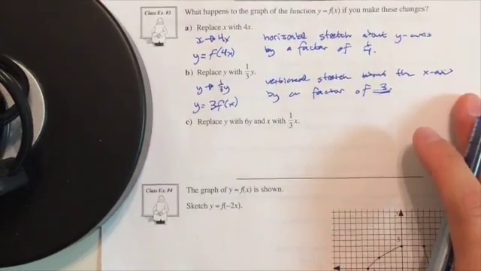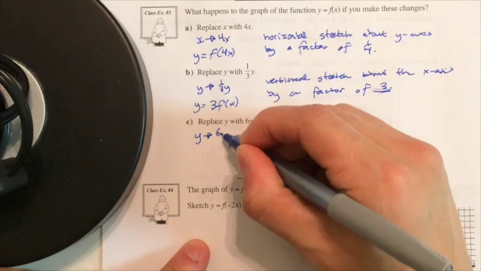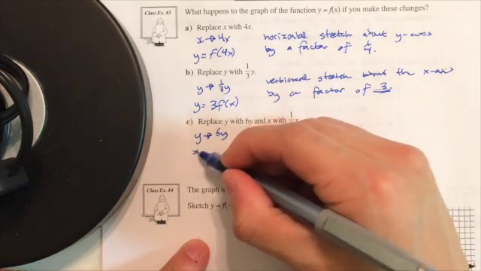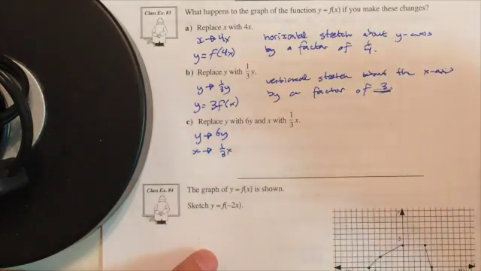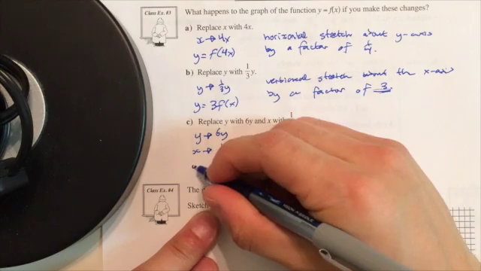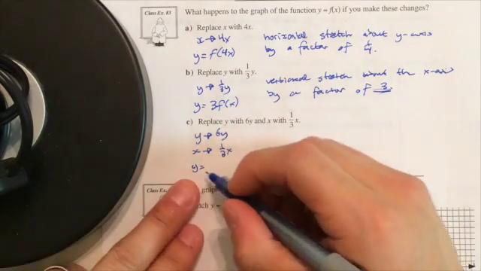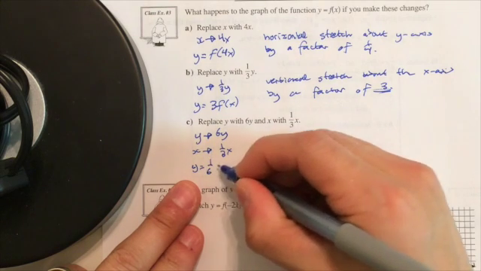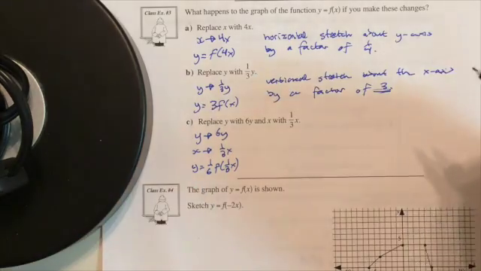Now what if I replace y with 6y and x with 1/3 x? Well, my function is going to become 6y over here, so it's going to become 1/6 f of 1/3 of x.